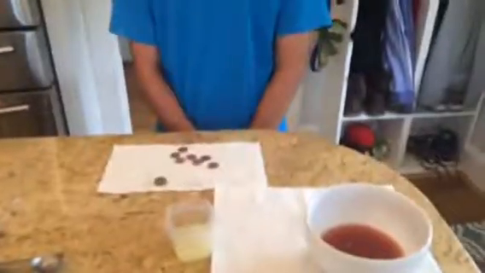Our experiment ended well. The pennies were cleaned, however, some of the malachite did not form.